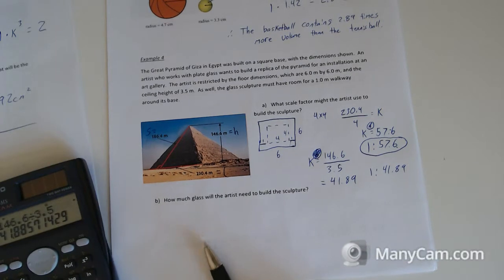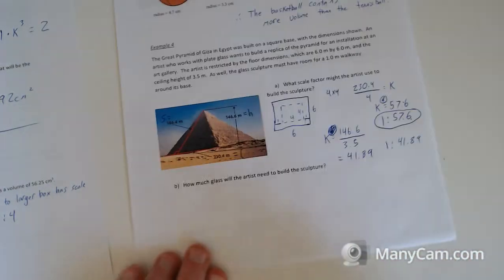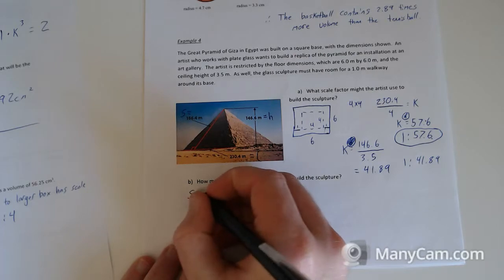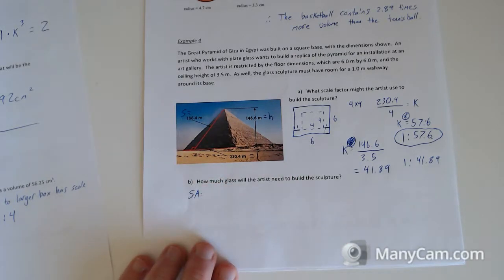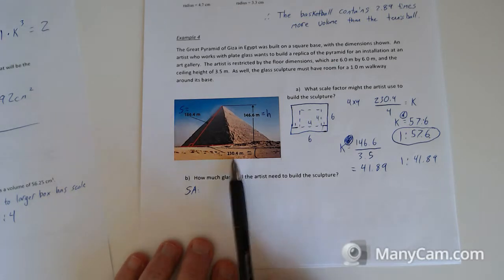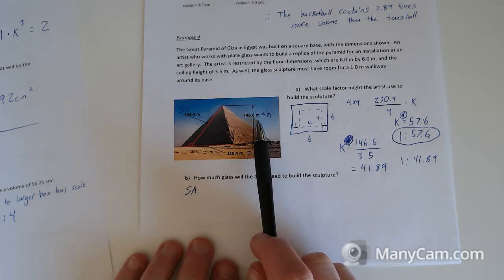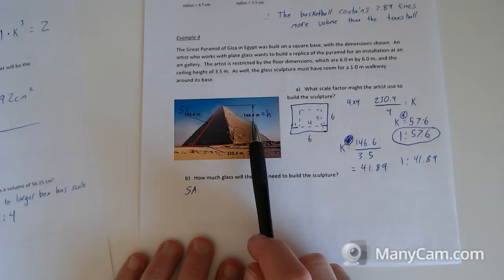How much glass will the artist need to build this sculpture? Interesting. I could ask you a question like this. I think you guys should be able to do this, it is a surface area question. So we need to do a couple things. We need to find out all of our dimensions for surface area. So we're going to need our length and we're going to need our slant height. We actually don't need the real height of the pyramid. That never comes up in surface area.